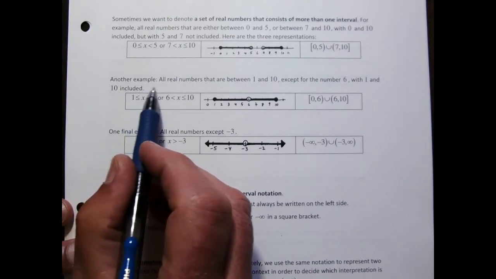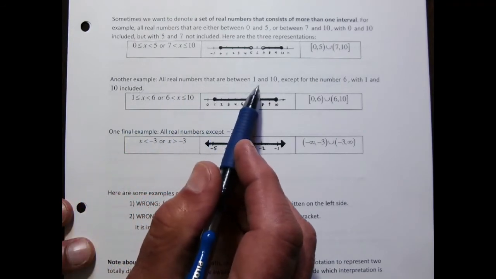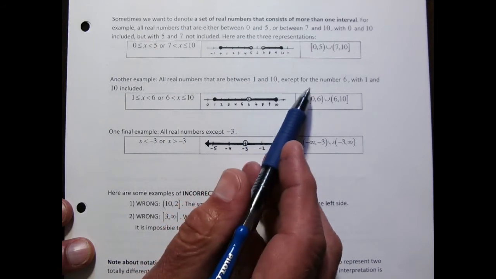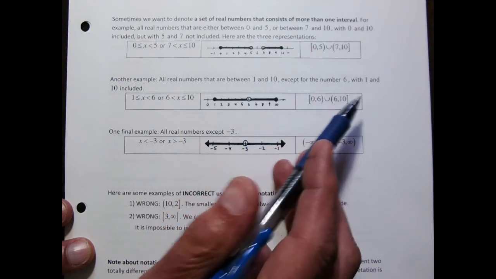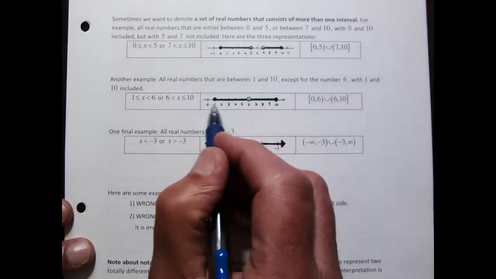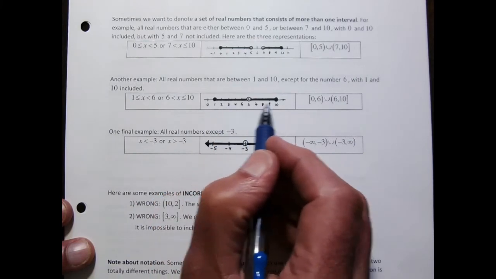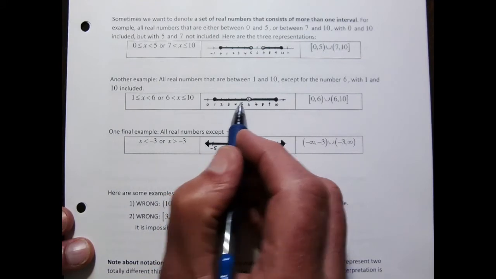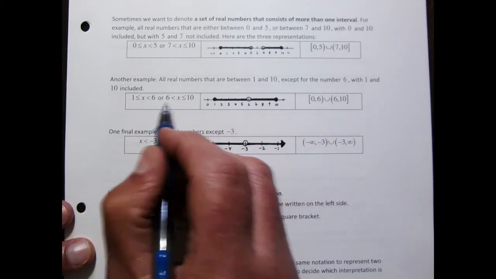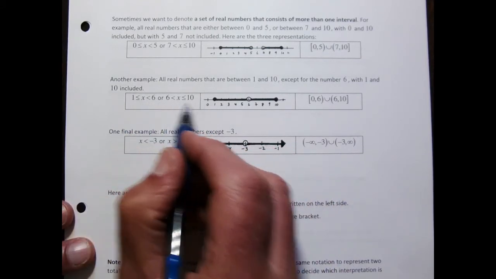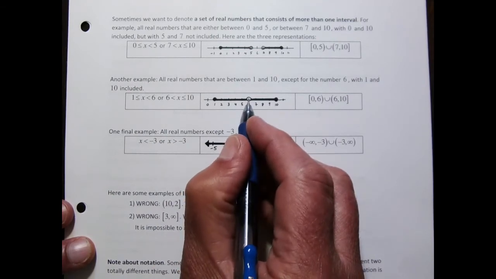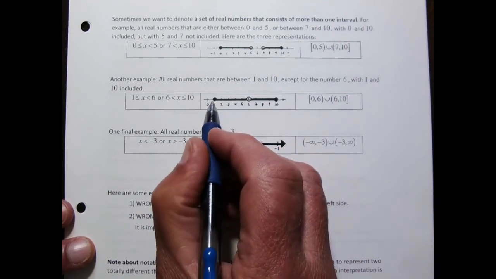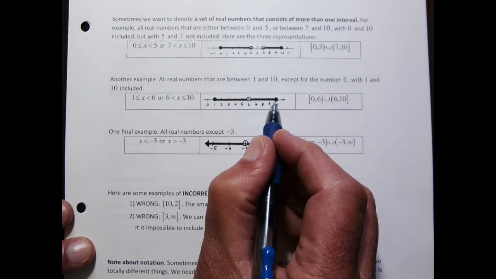Another example is all real numbers that are between 1 and 10, except for the number 6, with 1 and 10 included. In other words, this seems like one interval with just a hole in it, right? Well, in inequality notation, we have to write down two separate inequalities. Even though there's just a hole, we have to think of this as two separate pieces stuck together.